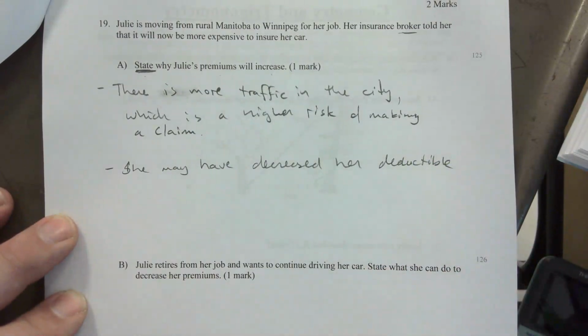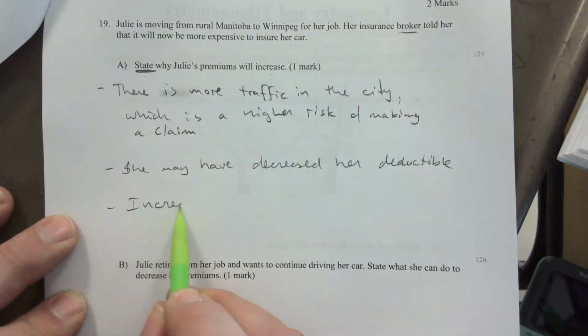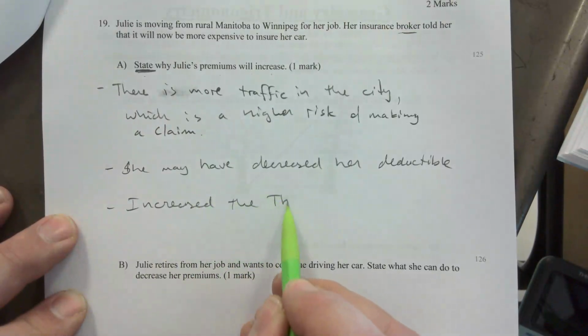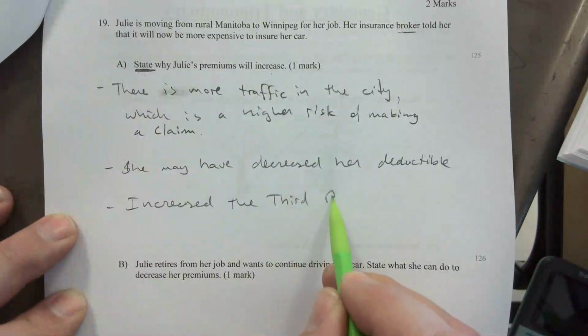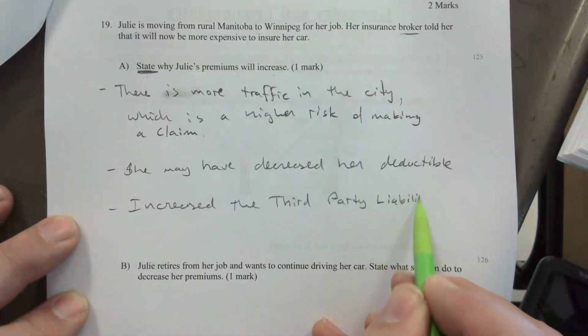It could be that that's what she did. Or she may have increased the third party liability.